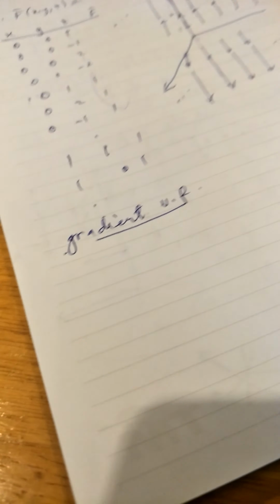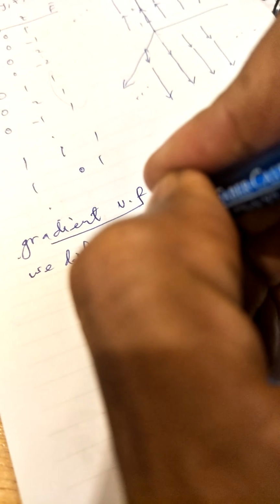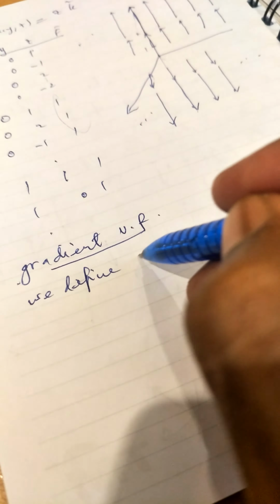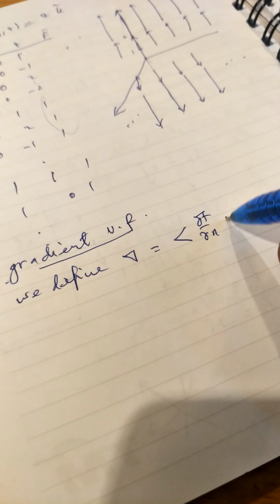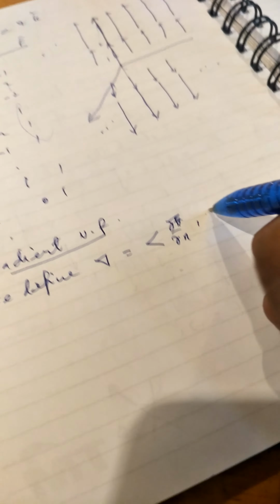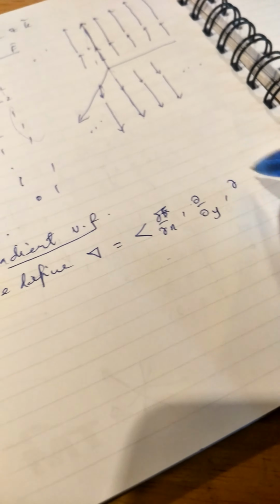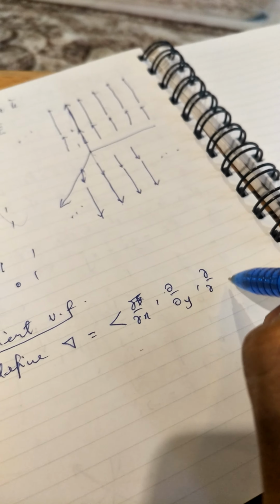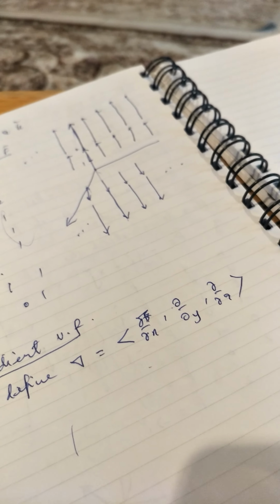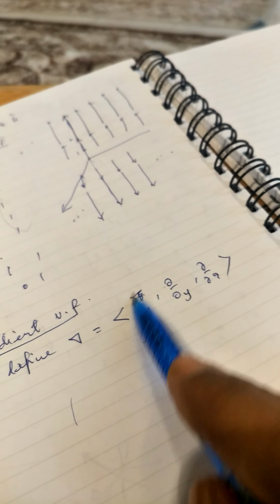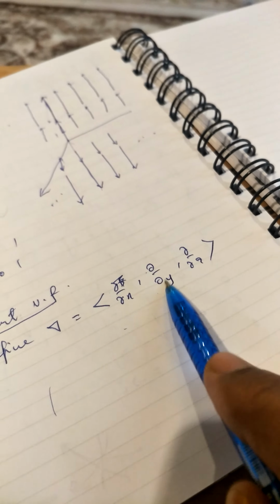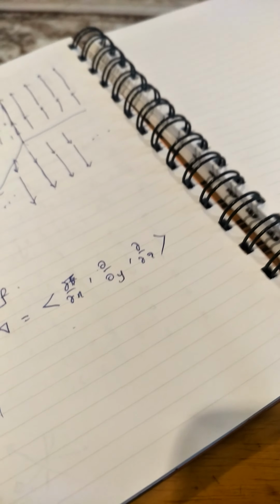Okay, so we define this del as (∂/∂x, ∂/∂y, ∂/∂z). It is an operator, a differential operator, and it is a vector. This is the component of x, component of y, component of z.